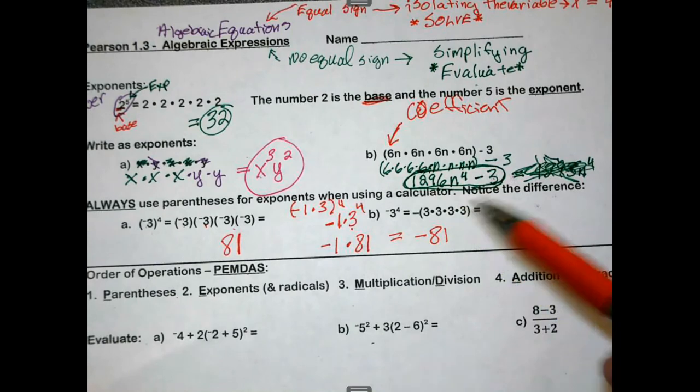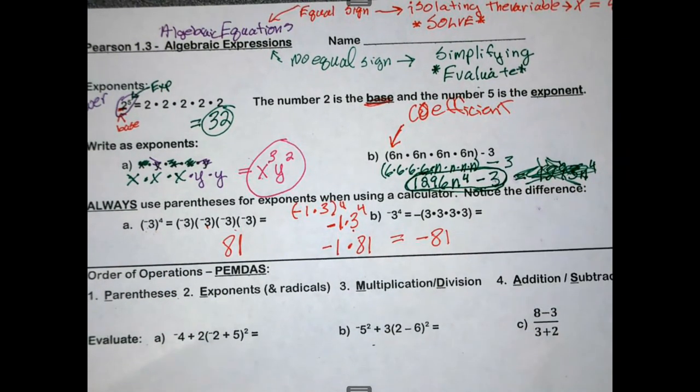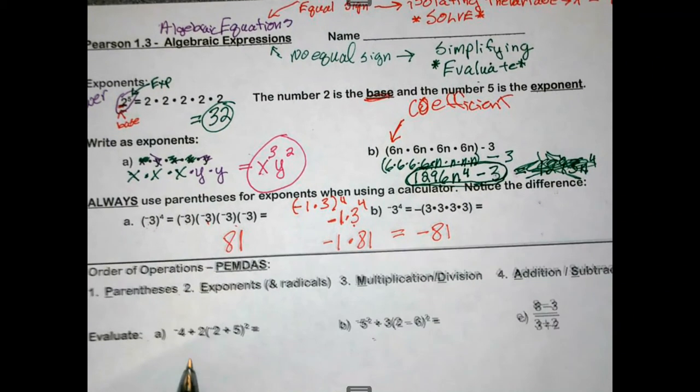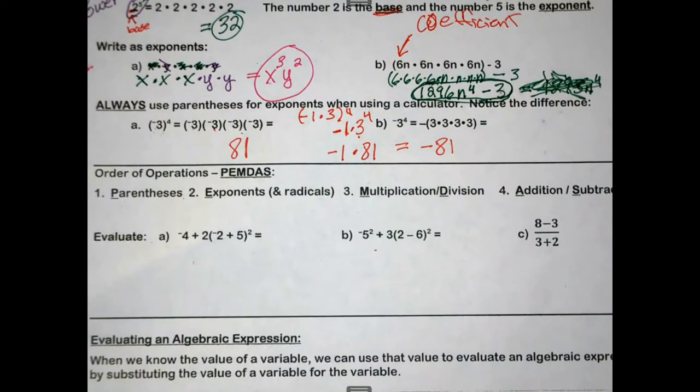Ask yourself, hey, is that number in parentheses or is it out of parentheses? Especially when it comes to the SATs, they will put this on there. All right. And we talked about PEMDAS, so let's run through these real quick.